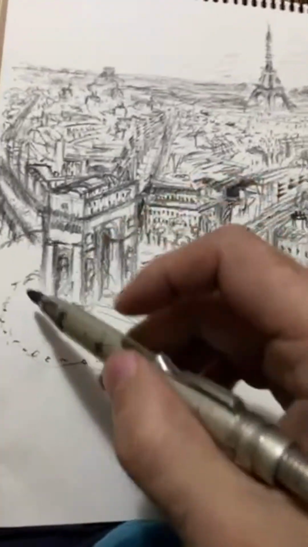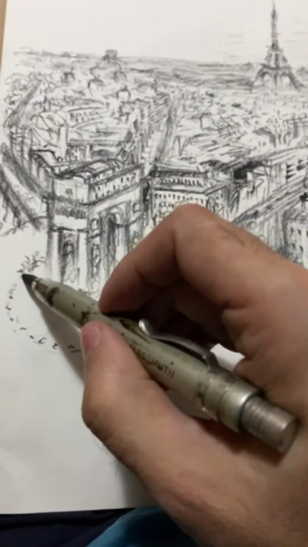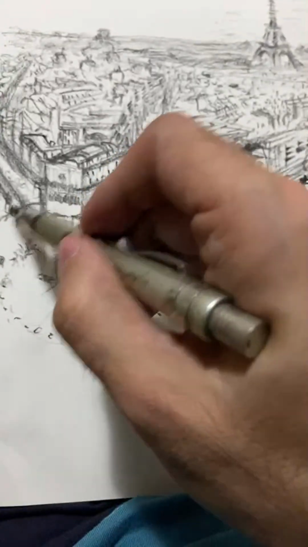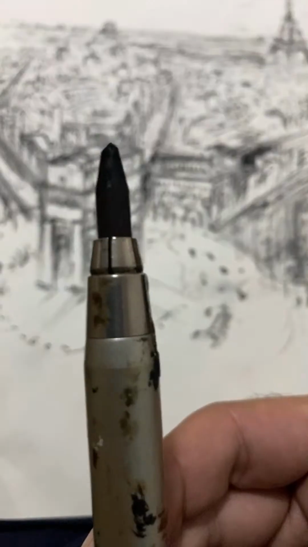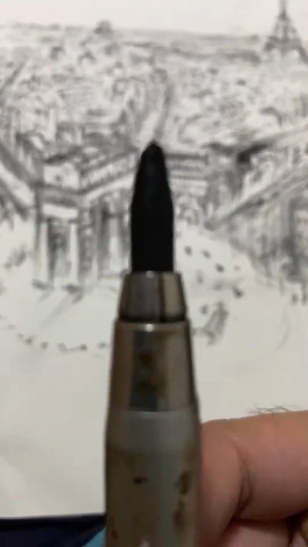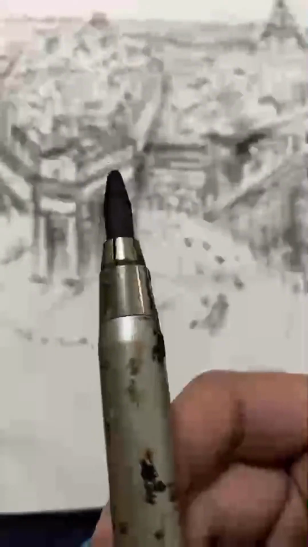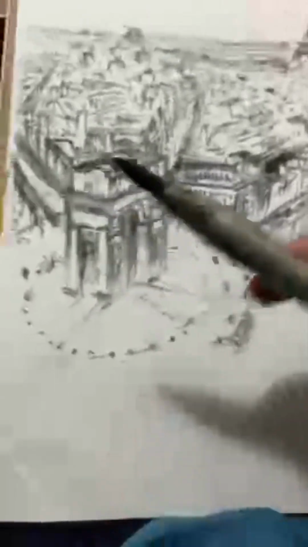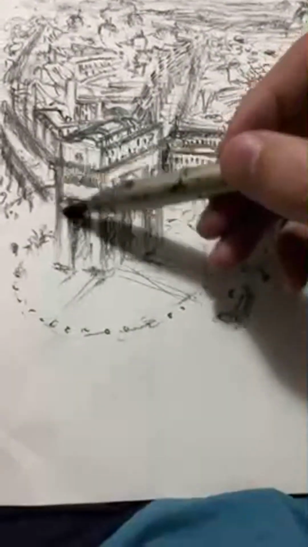What do you think now about this progress in this drawing? Is it good or can it be better? With this artistic lead, it is maybe 5 millimeters, half a centimeter wide, a graphite drawing tool.